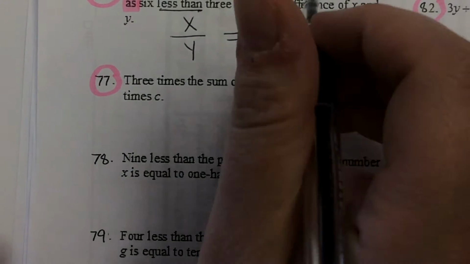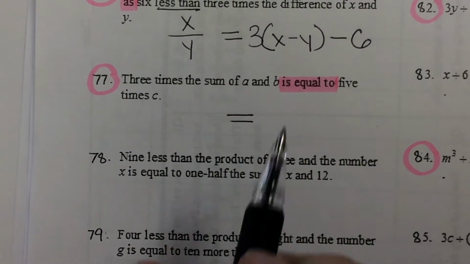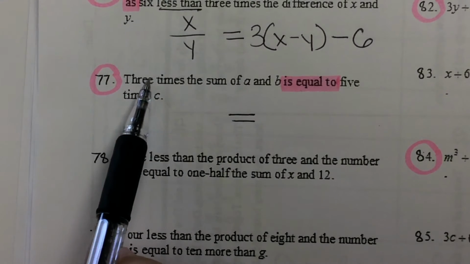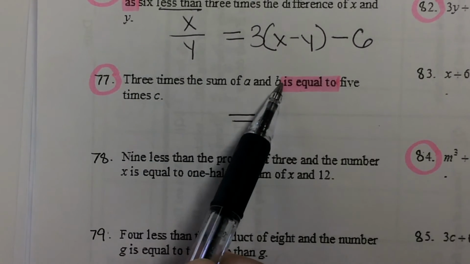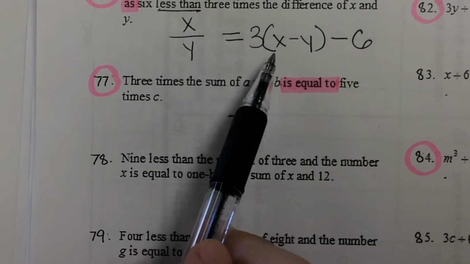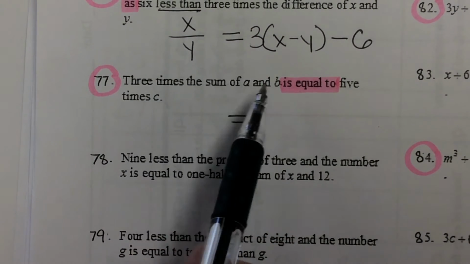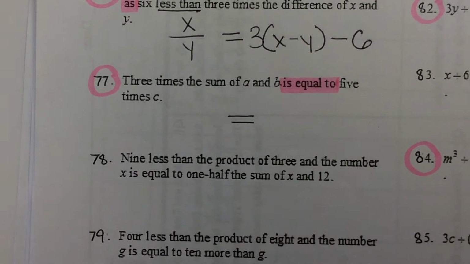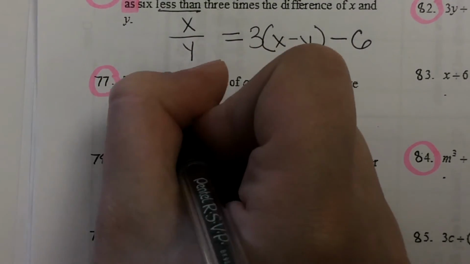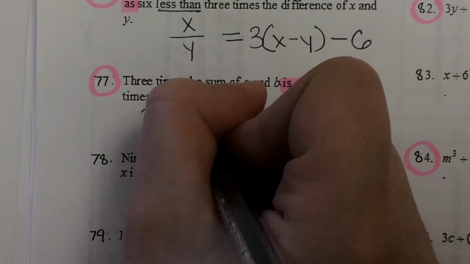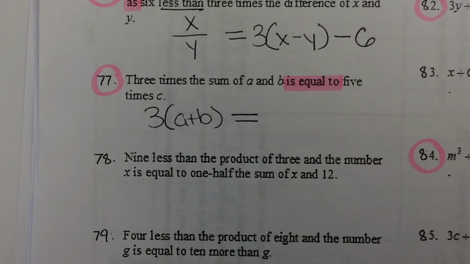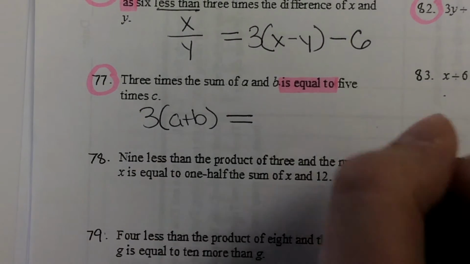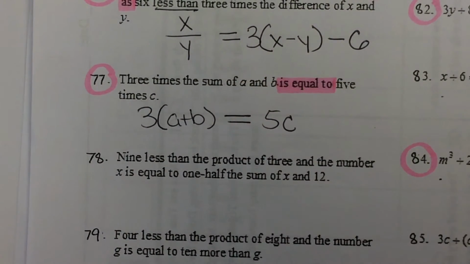So I've got "is equal to," I'm going to write my equal sign, and I know that everything else, this part's going to go on the left side, this part's going to go on the right side. On the left, we have 3 times the sum of a and b. This is going to be like what was going on in 76. We have 3 times the sum of these two numbers, so we need those two variables inside parentheses, multiplied by 3 on the outside. 3 times the sum, a plus b, sum means plus, okay? Is equal to, there's our equal sign. On the right side, 5 times c, that'll just be 5c.